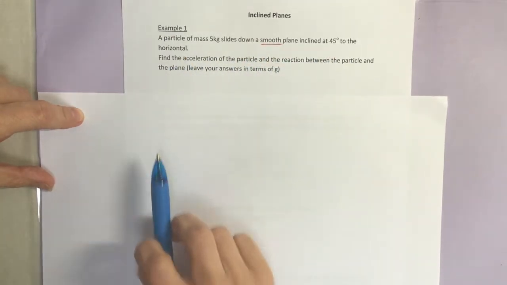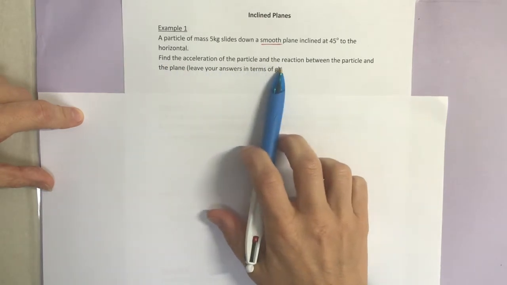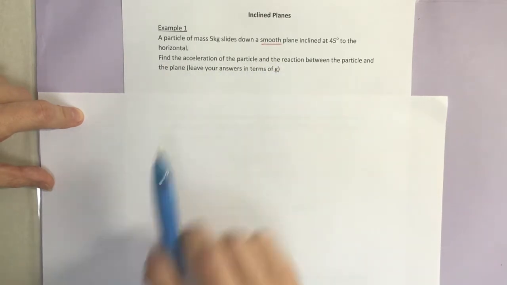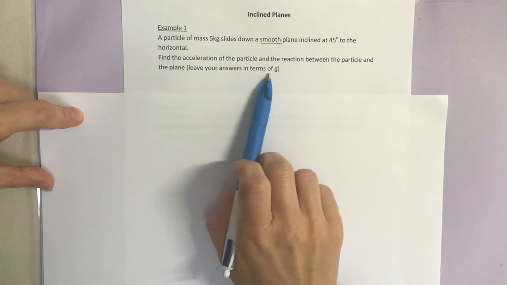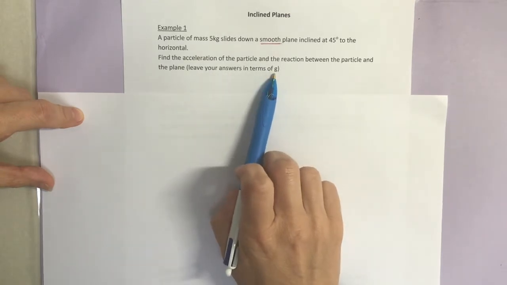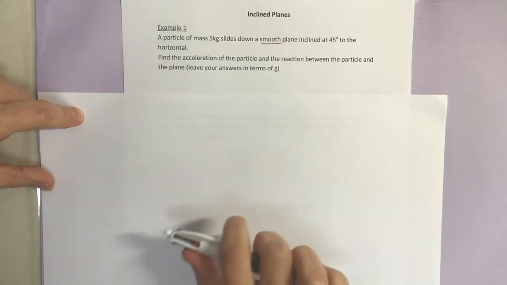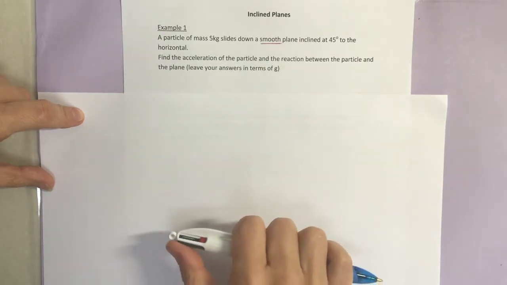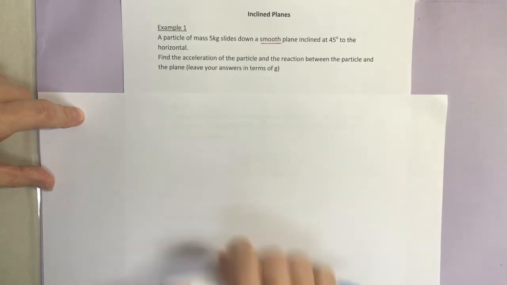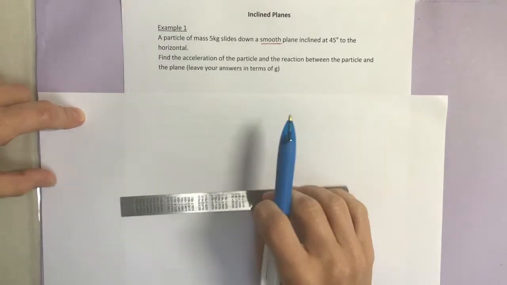So we'll draw a diagram, and then we're asked to find the acceleration and the normal reaction between the particle and the plane. We need to make sure we're answering it the way the examiner asks, which tells us to leave our answers in terms of g, so no need to substitute in 9.8 for g in this question. First of all, then, let's draw a diagram.